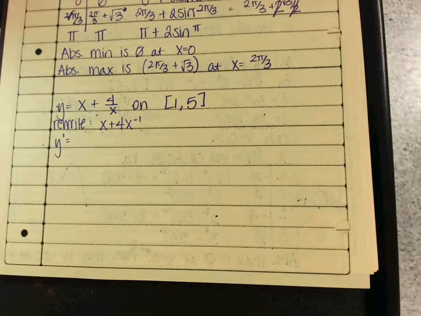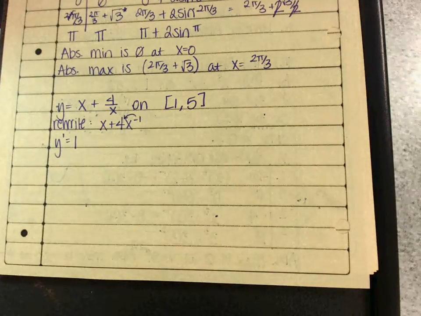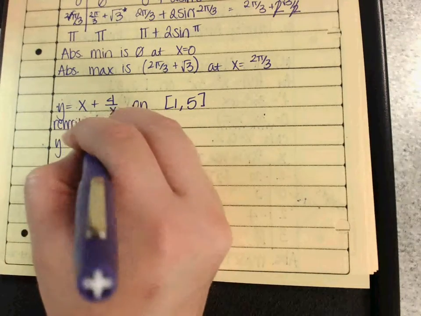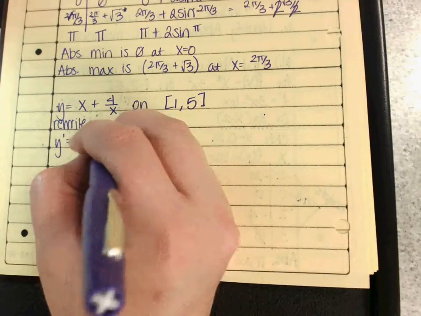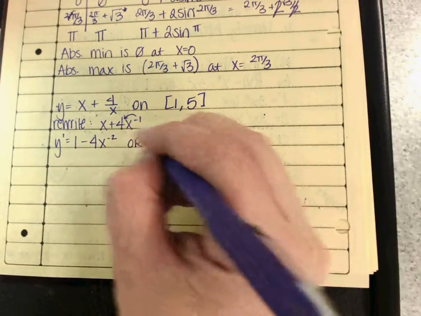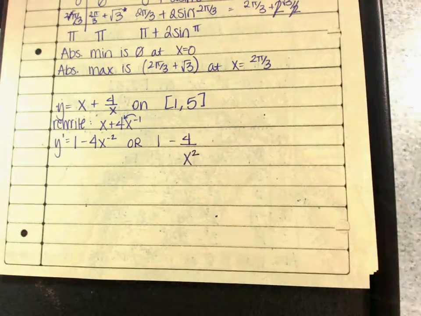What's the derivative of x by itself? 1. Take the negative 1 down. Now what is it? Negative 4x to the negative what? Negative 2. But nobody likes it like that, so I'm going to do 1 minus 4 over x squared. So far, so good?